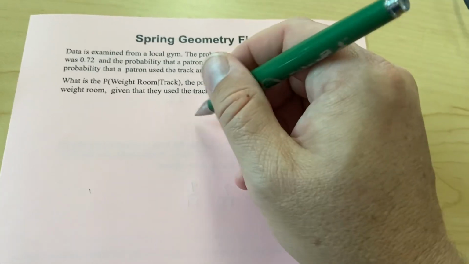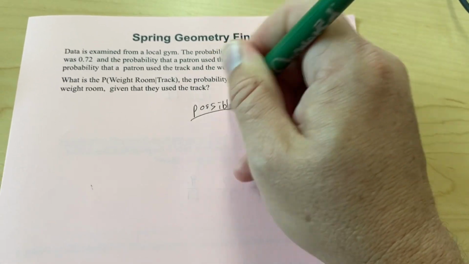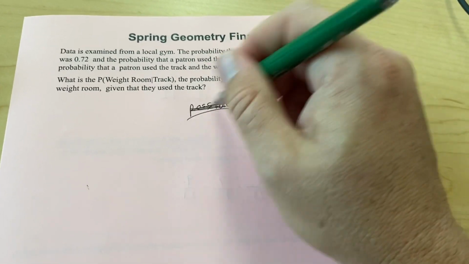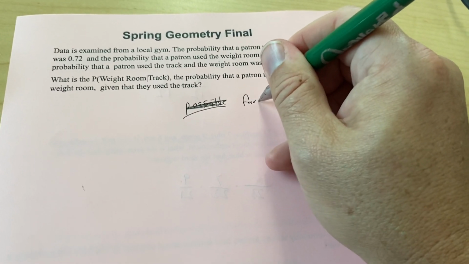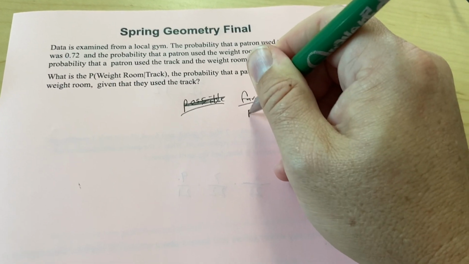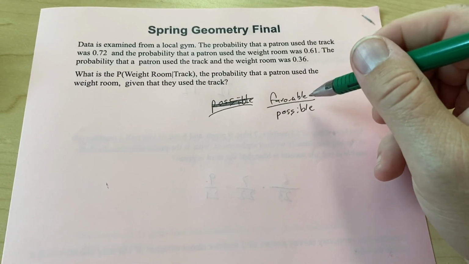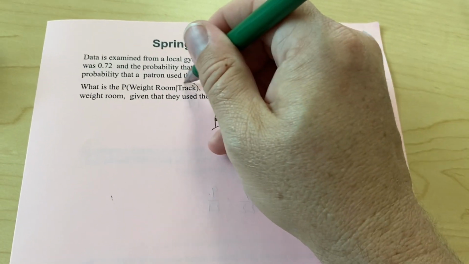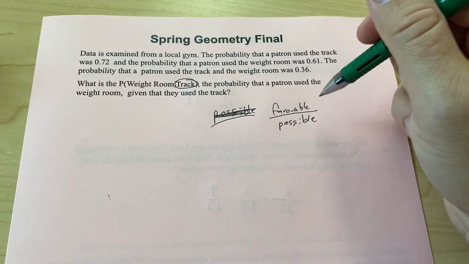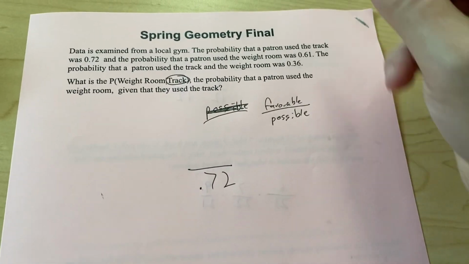So remember, it's always favorable outcomes out of possible outcomes. So the possible outcomes are limited to just the people that used the track, which is 72%. So my 0.72 goes on the bottom.